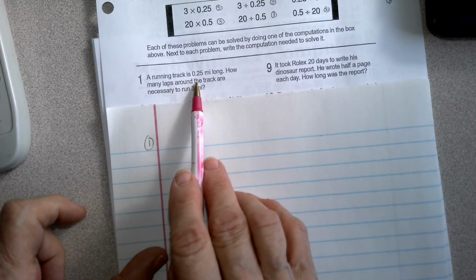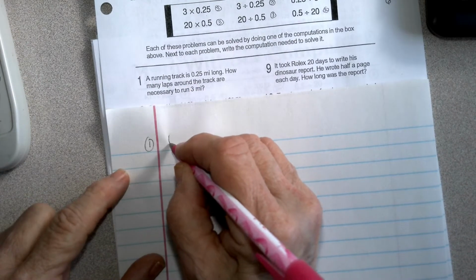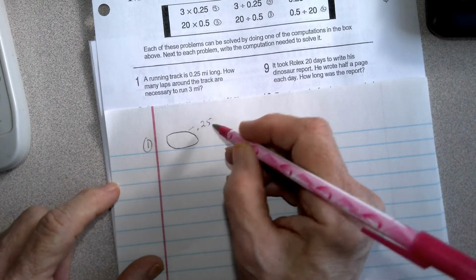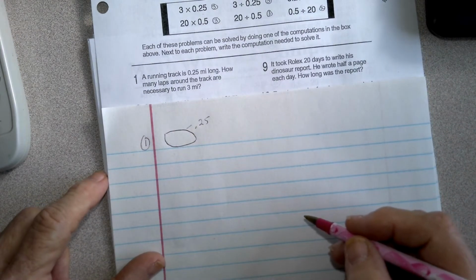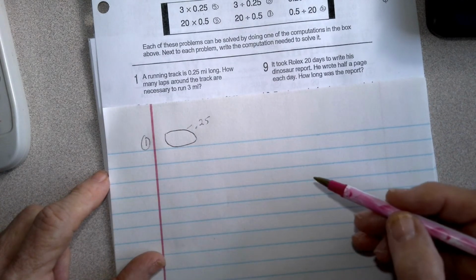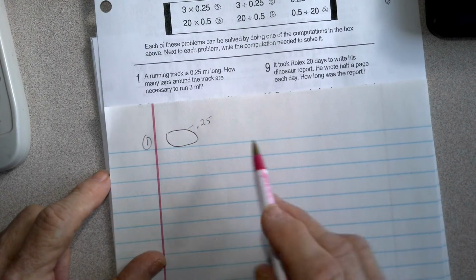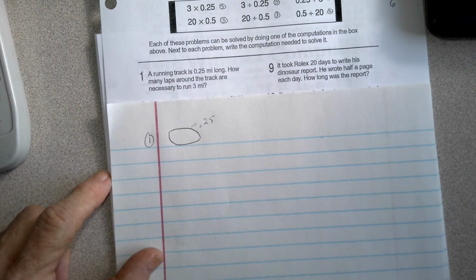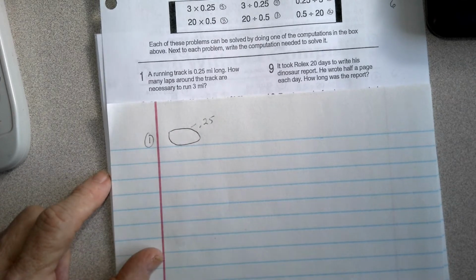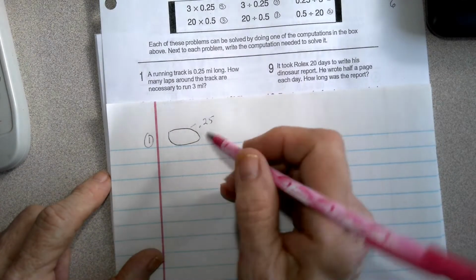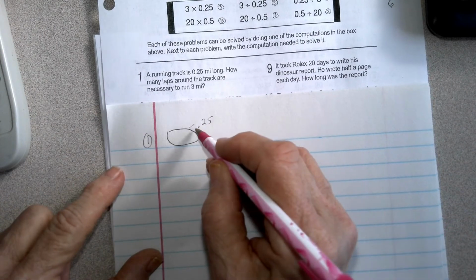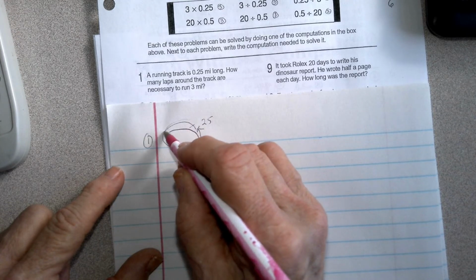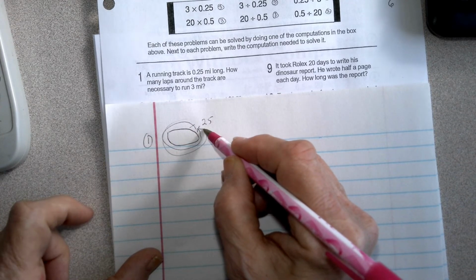So a running track is 1/4 of a mile all the way around. Are they going to run at least 1 lap? If they're going 3 miles, do they need to run around it at least once? Yes. Do you think they're going to run around it twice? In fact, 1 time would be 0.25. 2 times would be 0.50. 3 times would be 0.75. Have they run 3 miles yet?